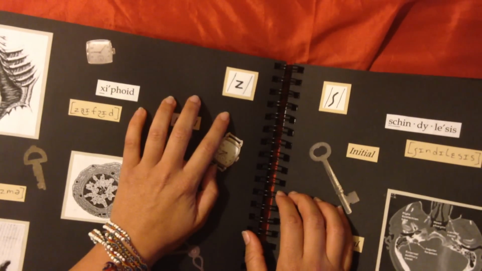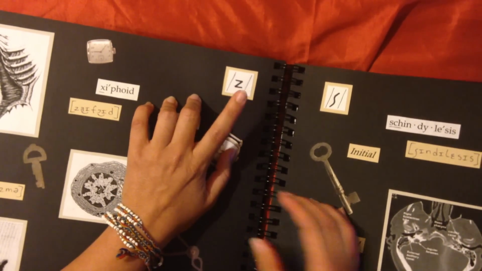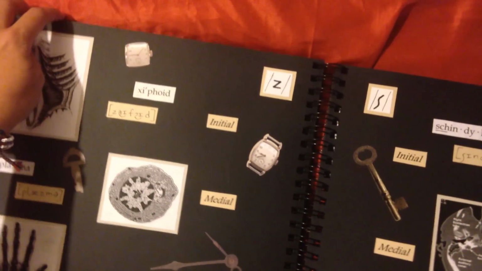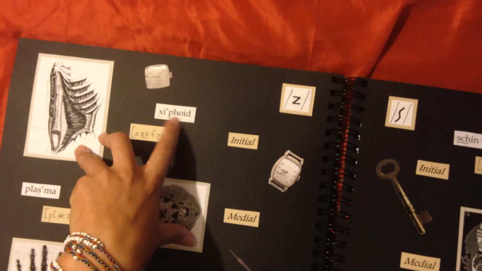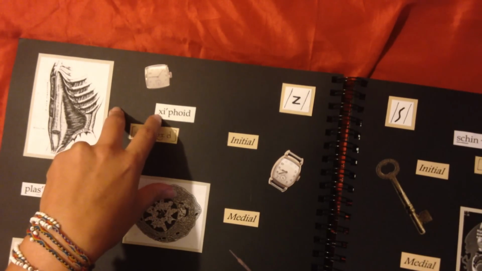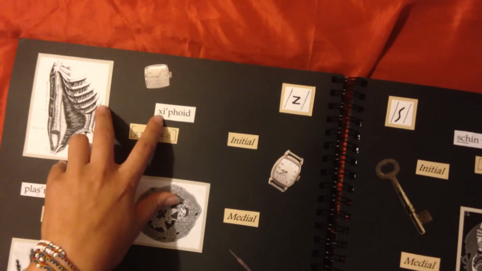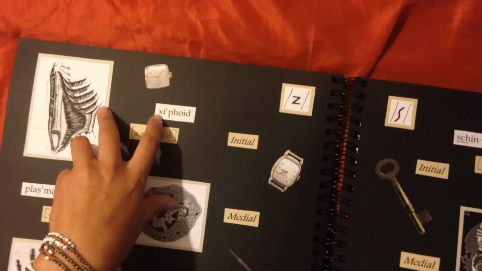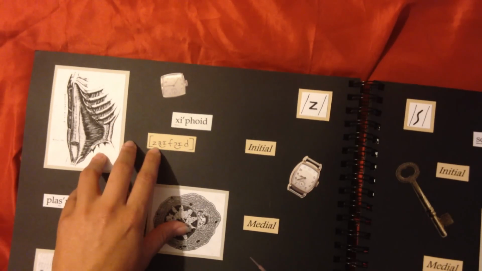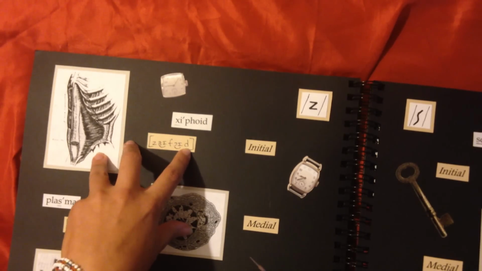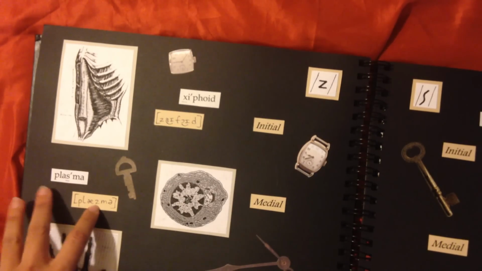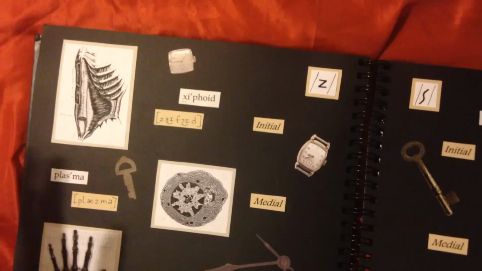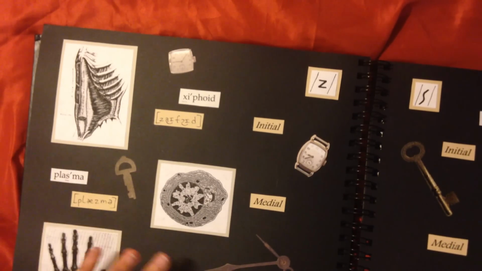Okay, our next phoneme is Z. Pretty straightforward. It's represented with the lowercase z, and the first word I have here is xiphoid, and this is how you write it in English. So there's that example of the X at the beginning of a word that sounds like a Z. It's in the initial position. And for the second word, I have plasma, as in your blood plasma. And the Z sound is in the middle of the word, of course.